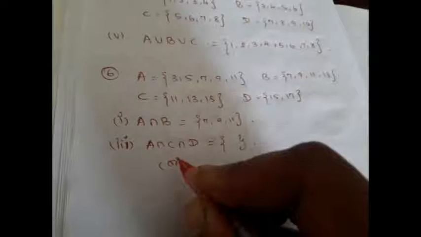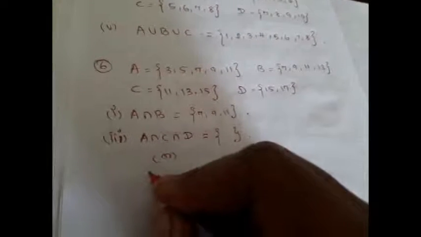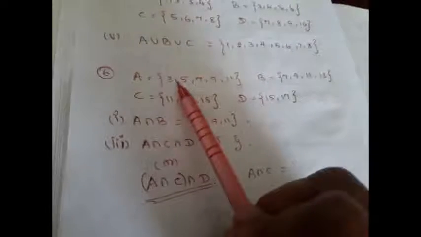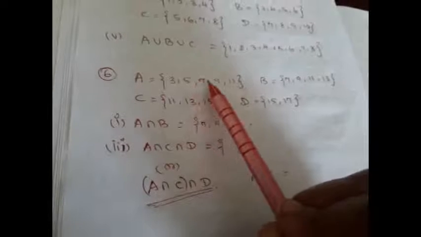Or else, you can solve this problem using associative property as I told for union. Let us see how we can find. We have learnt associative property is true for both union and intersection, right? So I can find A intersection C intersection D as A intersection C, intersection D. So first find what is A intersection C. What is A intersection C? If we find the common elements of A and C, it is only 11. So A intersection C is 11.